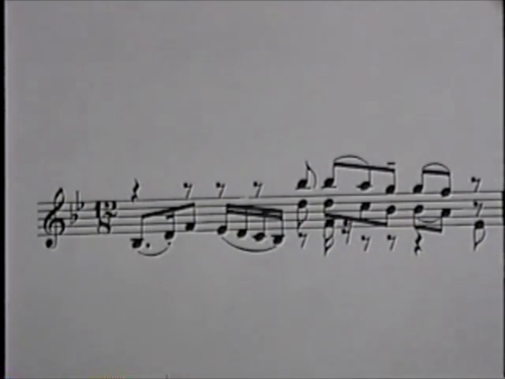The idea for the Music Animation Machine came from a hallucination I had in the early 70s while listening to J.S. Bach's sonatas and partitas for unaccompanied violin. The notes on the page were dancing to the music, but at the same time, they were the music.